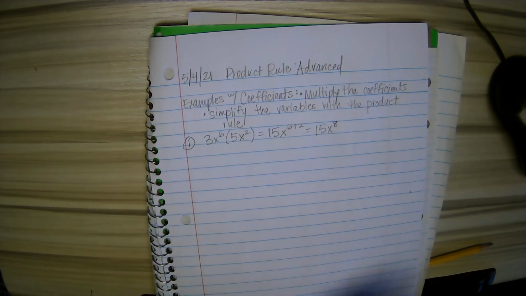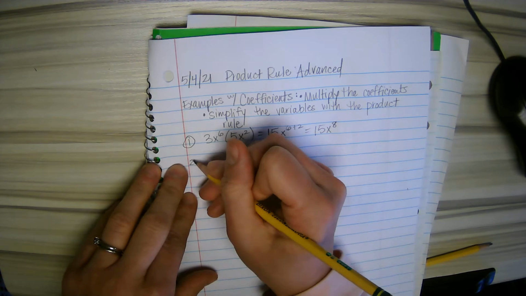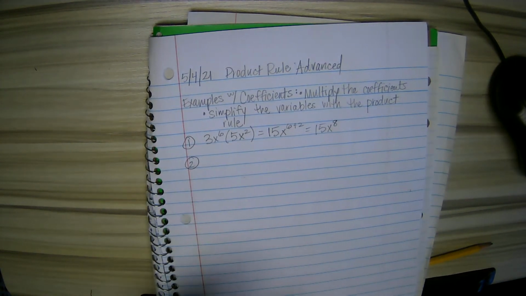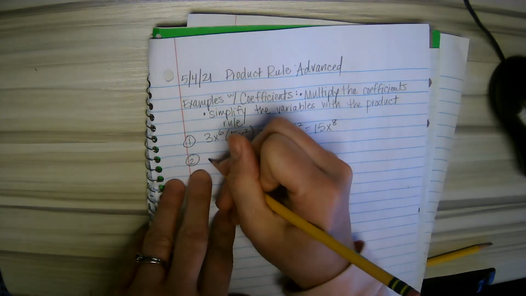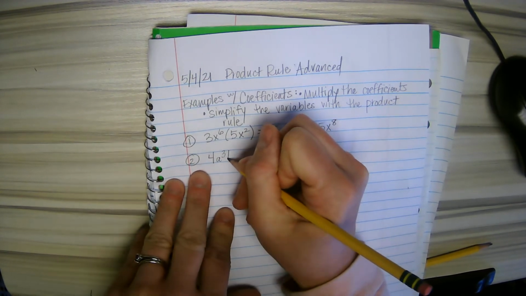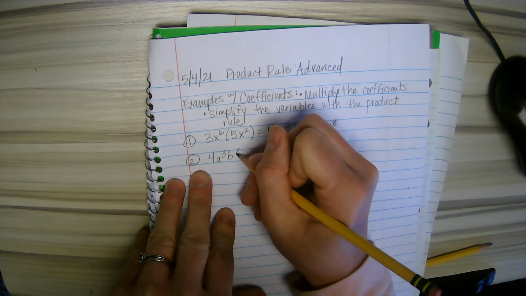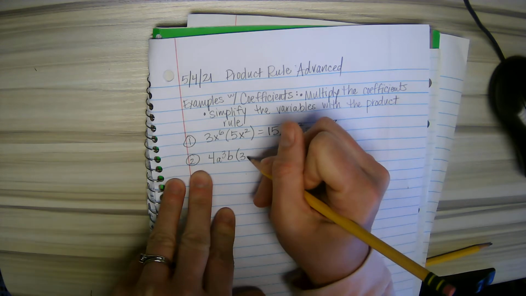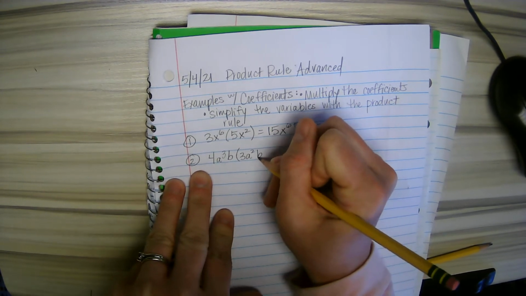And then sometimes we're going to have different variables. So let's look at 4a^3b times 3a squared b to the 5th.